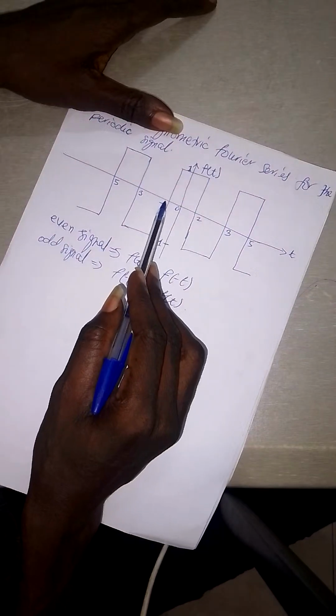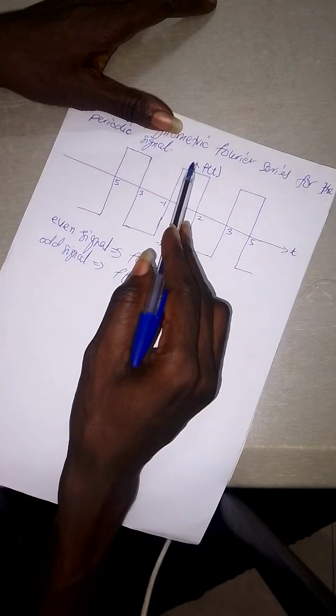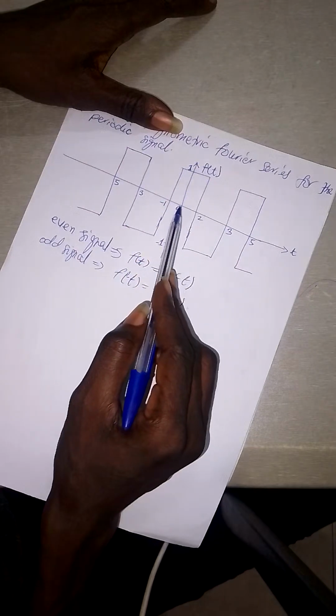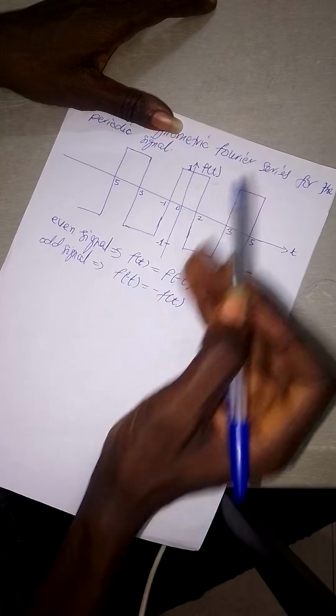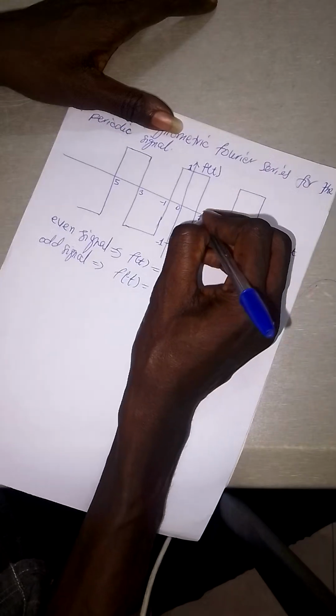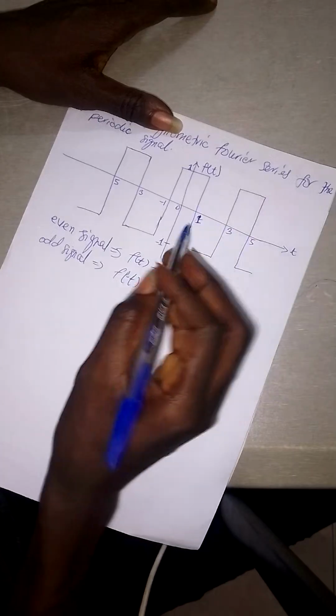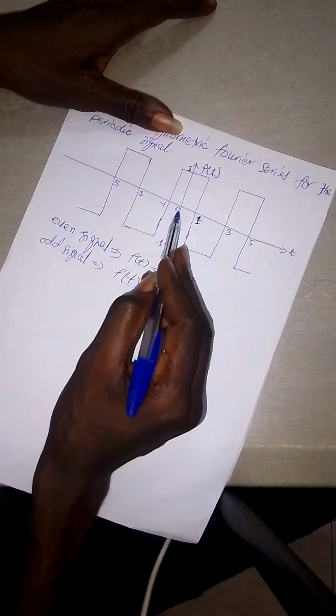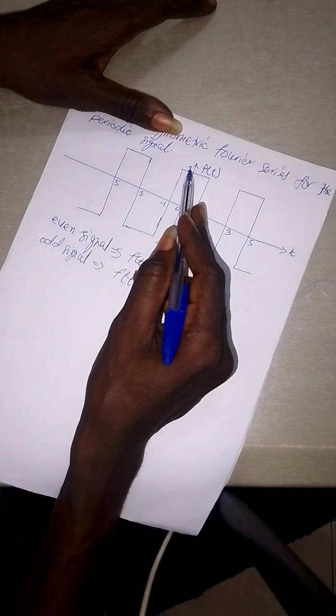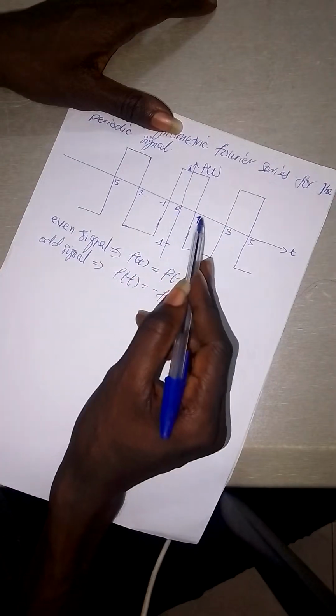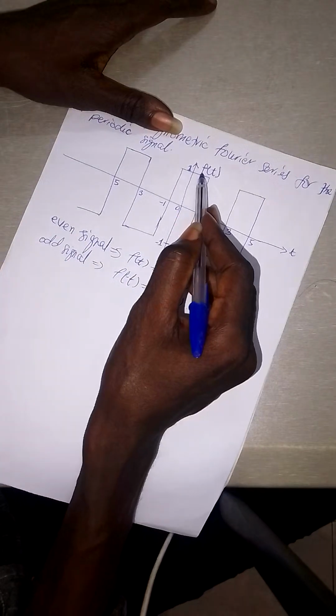From minus 1 to 0, the value is 1. And from 0 to 1, the value is also 1.